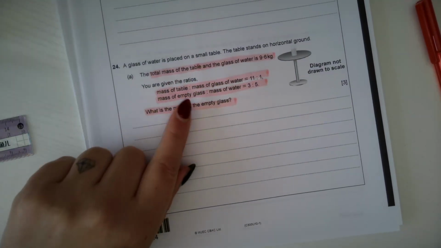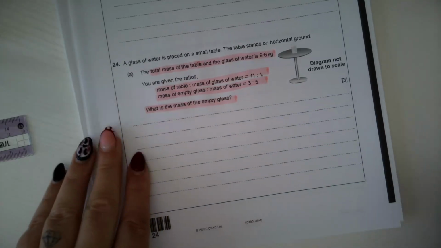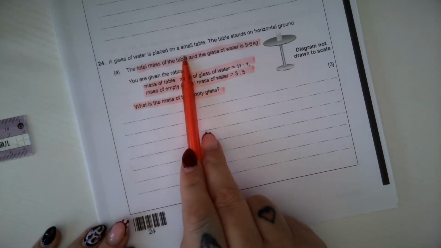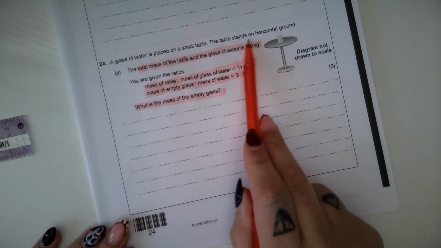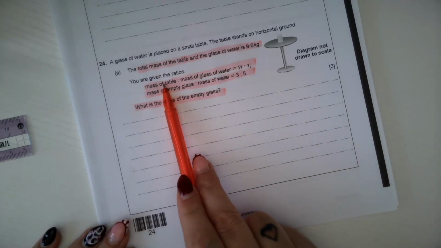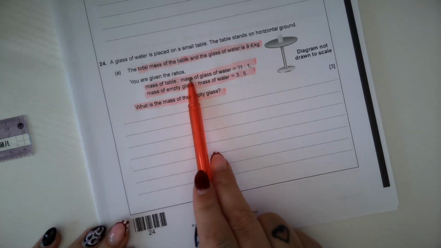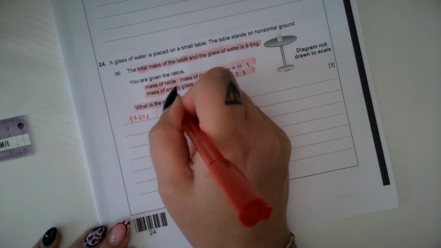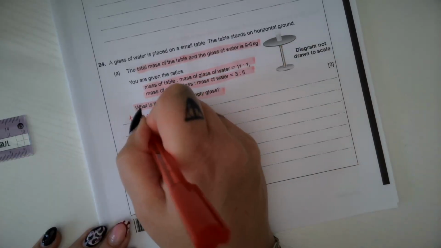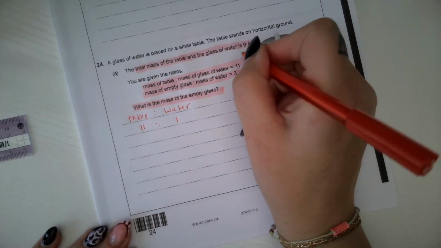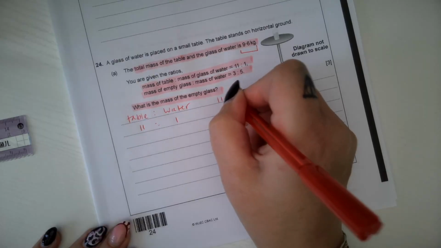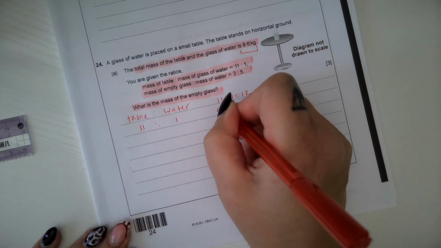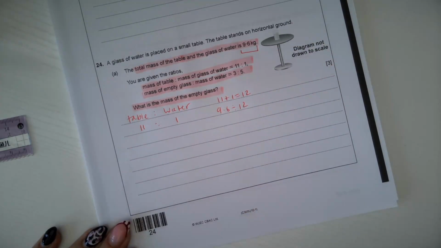Okay, so we're working with two different ratios here. So the thing to note first is that the mass of the table and the glass of water has a total of 9.6, which relates to this ratio here, mass of table and mass of water. So we're going to go table to water, and it's 11 to 1. The total is 9.6. Well, 11 plus 1 is 12. So we're doing 9.6 divided by 12.